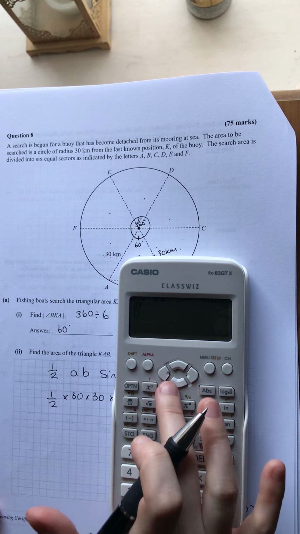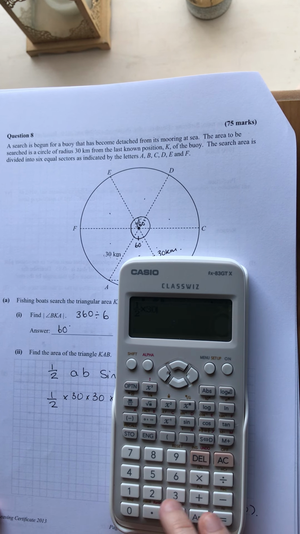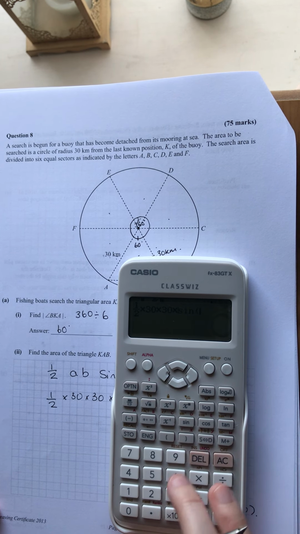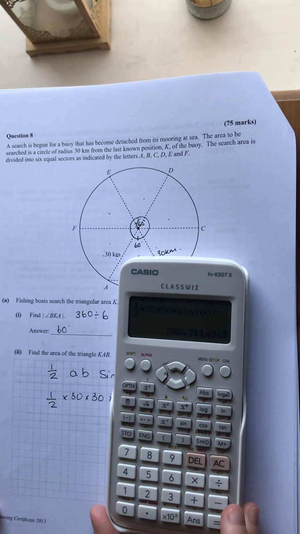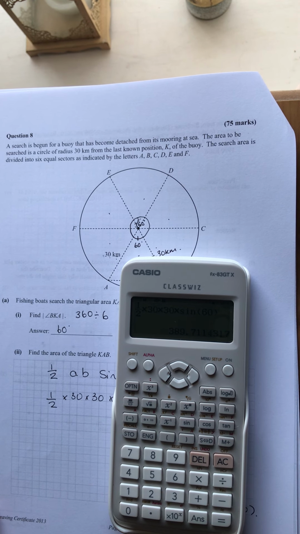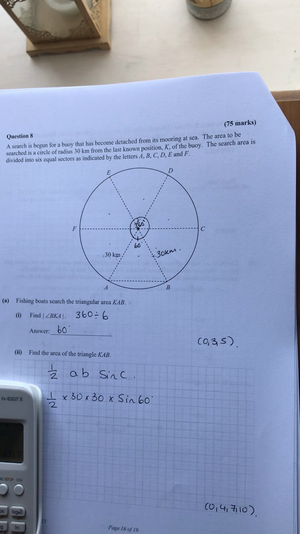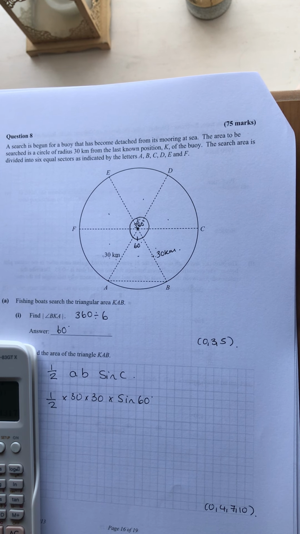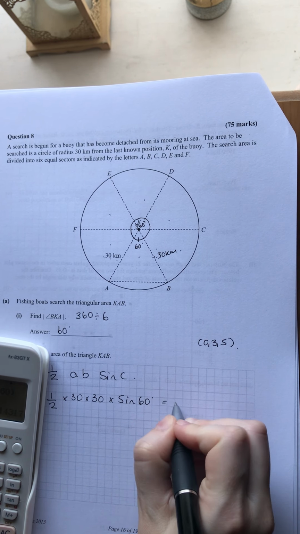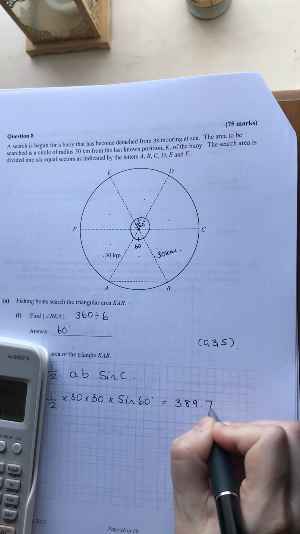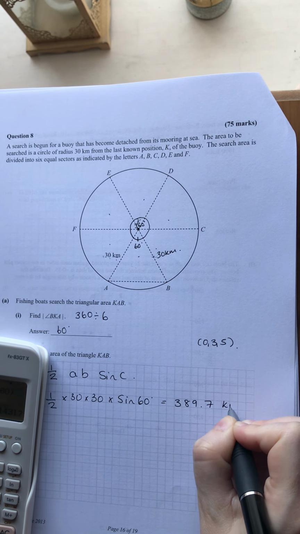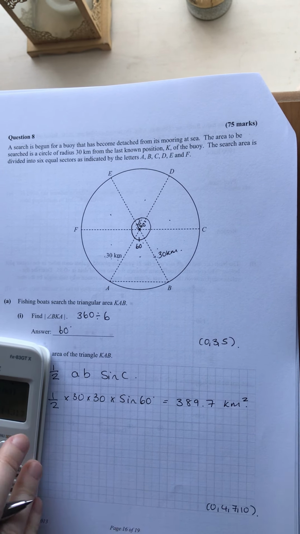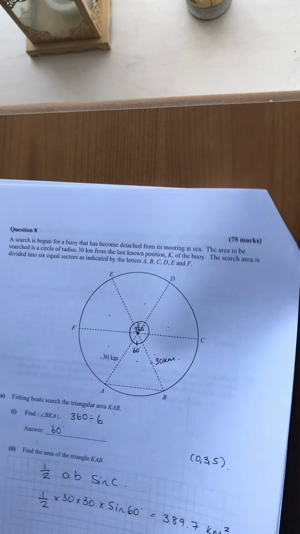So you just do a half, multiply by 30, multiply by 30, multiply by the sin of 60, and that gives you 389.7. So they don't want it to any particular decimal place, so 389.7 is fine, and this is in kilometers, and this area, so it's kilometers squared.